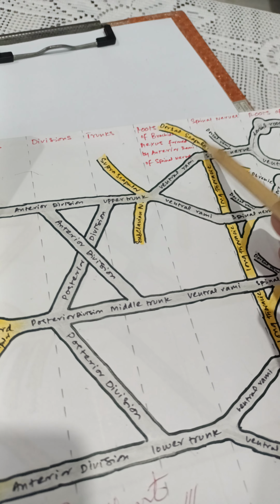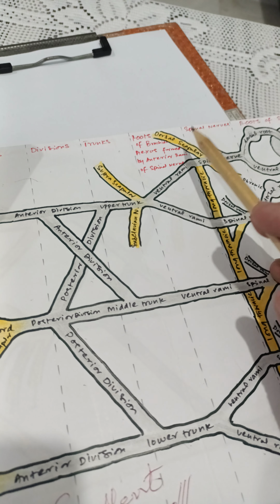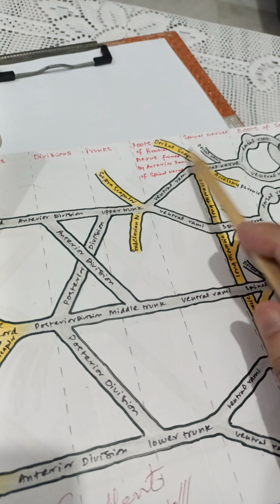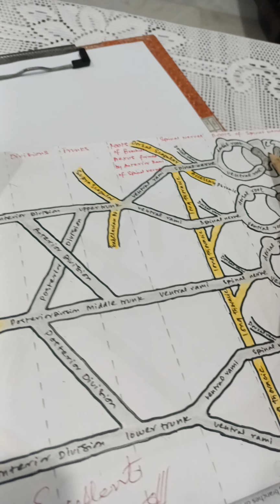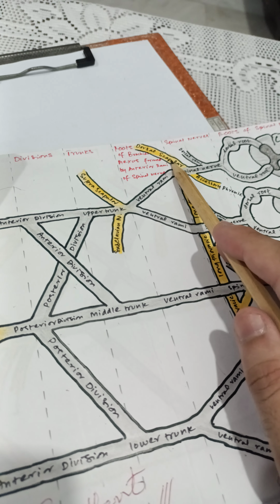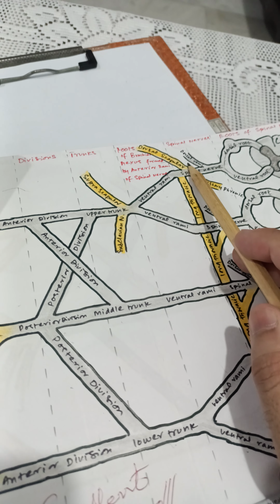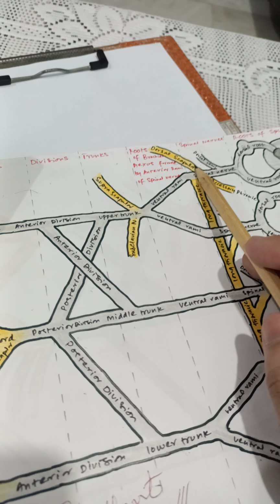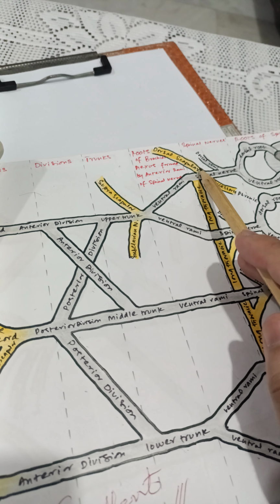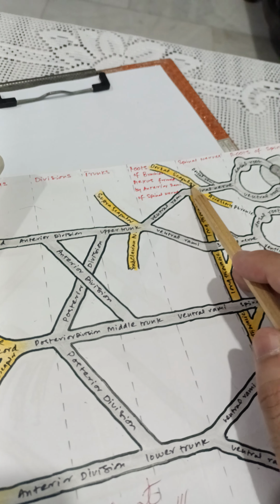Then we have a nerve called the dorsal scapular nerve. Similar to the accessory phrenic nerve, the dorsal scapular nerve is also formed from the anterior rami of the C5 spinal nerve. This nerve supplies three muscles: the rhomboids and the levator scapulae. The rhomboids include the rhomboid major and the rhomboid minor. These three muscles are responsible for the elevation and the retraction of the scapula. So these muscles are supplied by the dorsal scapular nerve.